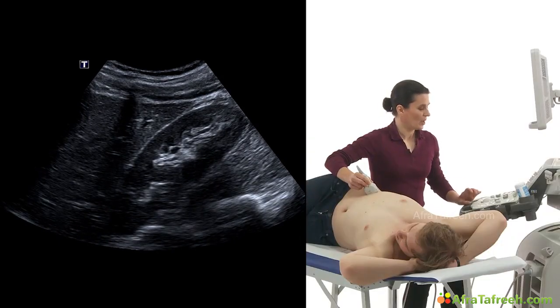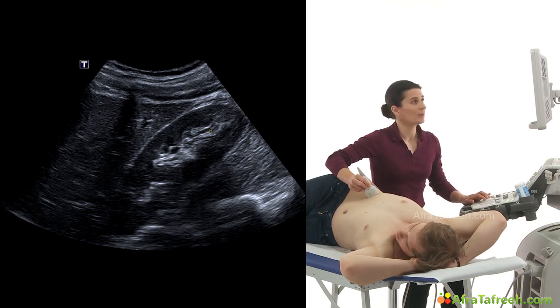Okay, so now we've got the renal pelvis in the center of our picture, over here. We can see it's hyperechoic, quite bright, as we already know. And around it, we've got the renal parenchyma, very clearly seen here. And also the renal capsule, which can be beautifully viewed over here.